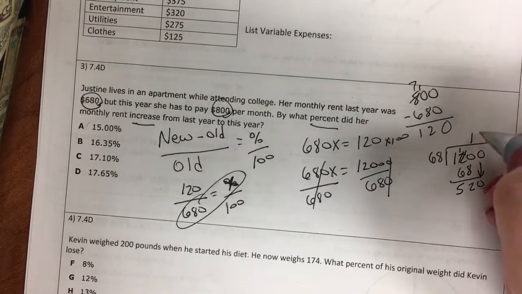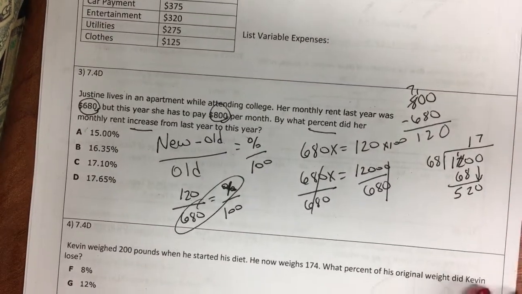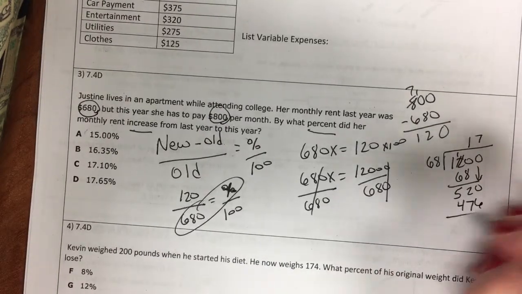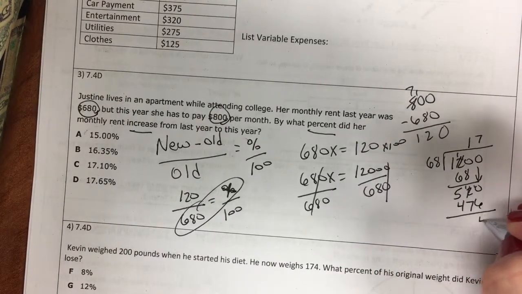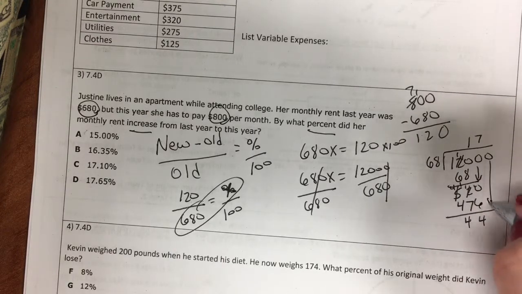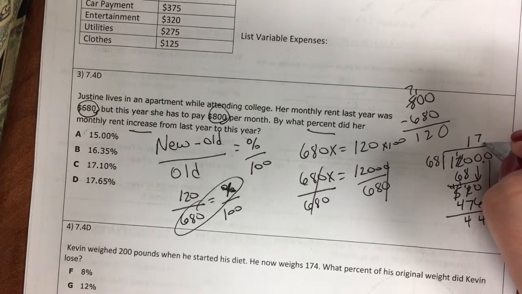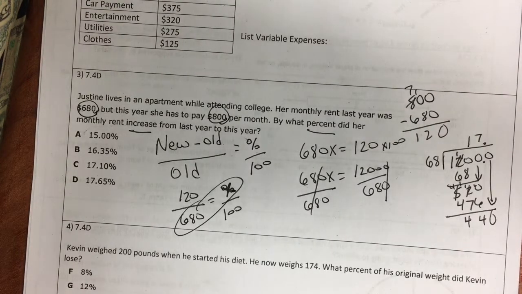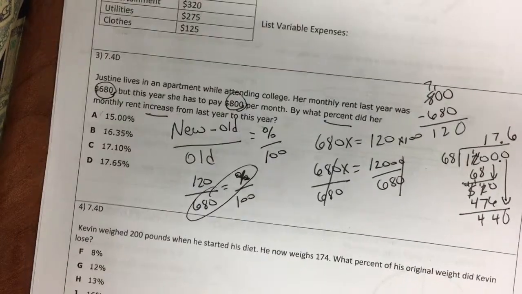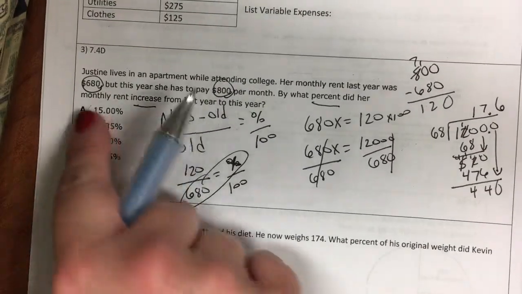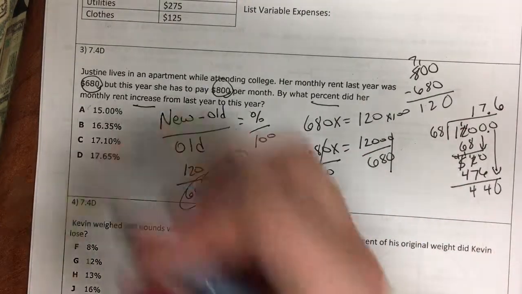All right, this is going to go in there 7 times, which is 476. And bring my 0 down, add a decimal, bring the decimal up. And this is going to go 6 times. All right, and I'm sorry, I thought this one was going to be an even 15%, but this is going to be the 17.6.